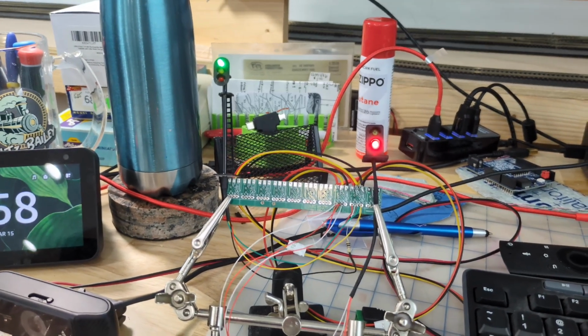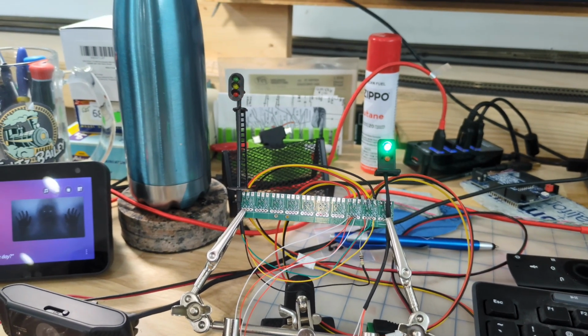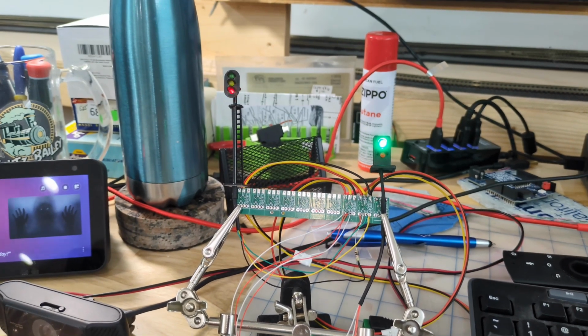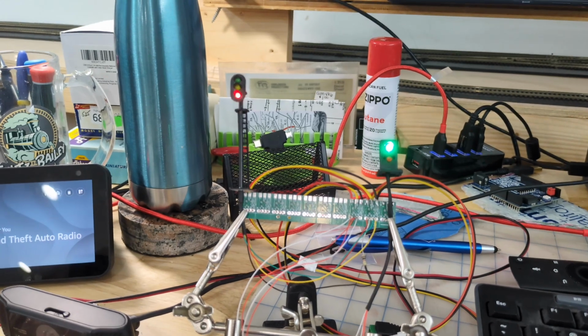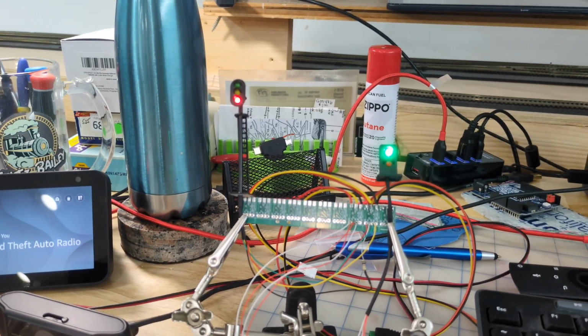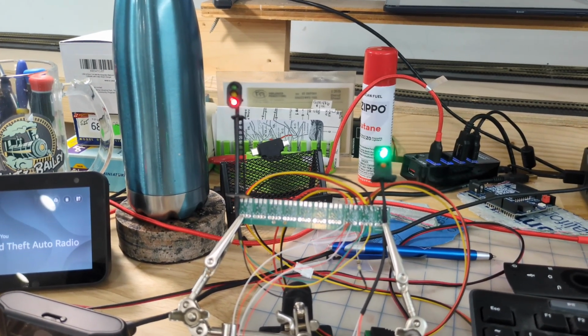So this is separate from my CAT signaling. This is not dispatcher controlled. I wanted to have some form of indication on the layout so that when I'm at the other end of the room, I can verify what the switch position is. And I think this is going to do it for me.